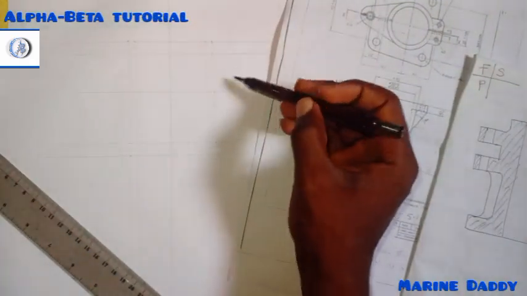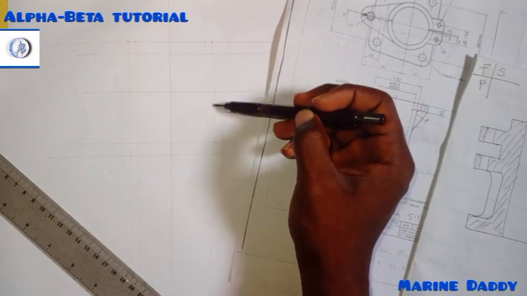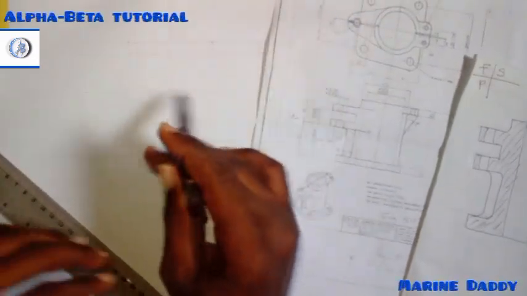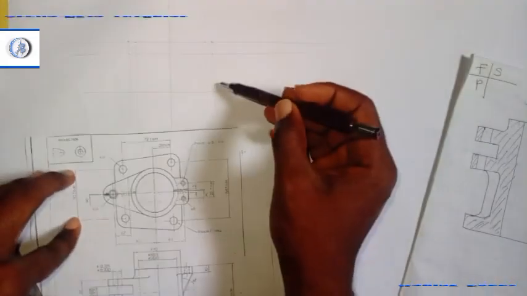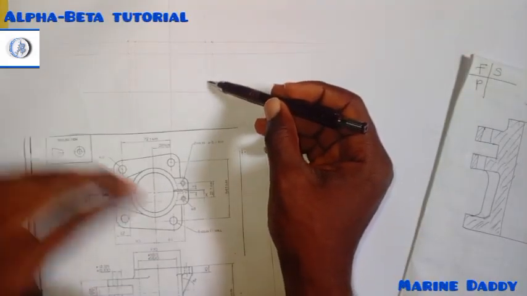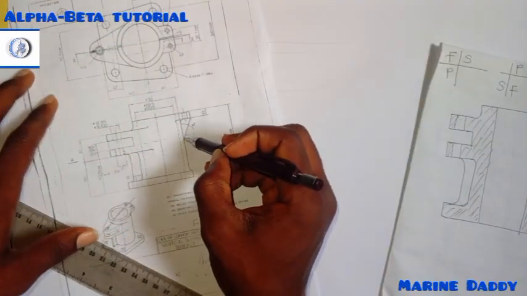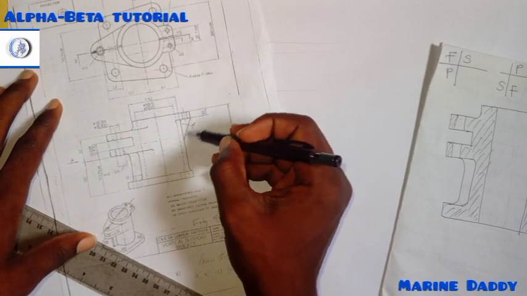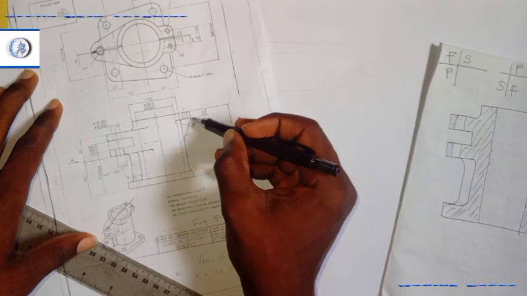So this line you are seeing here, 30 degree. So what we are going to do is to draw the 30 degree, but they did not give us the height of which this part was drawn. They did not give us the height, but we can look for the length from here to here.